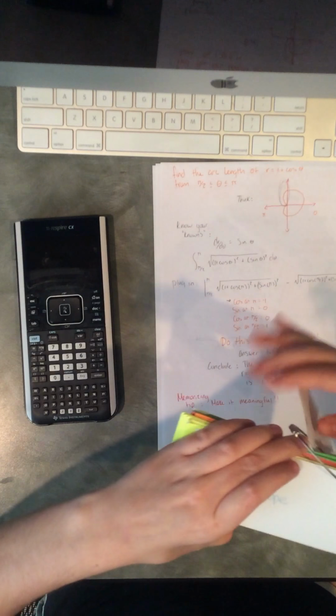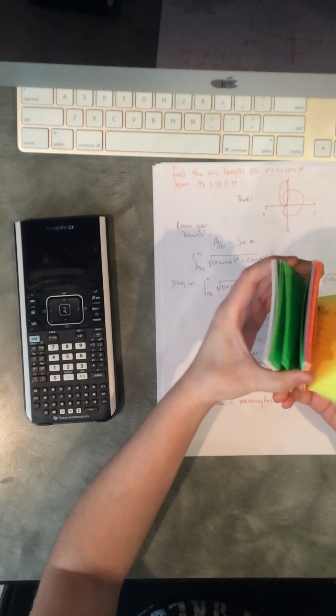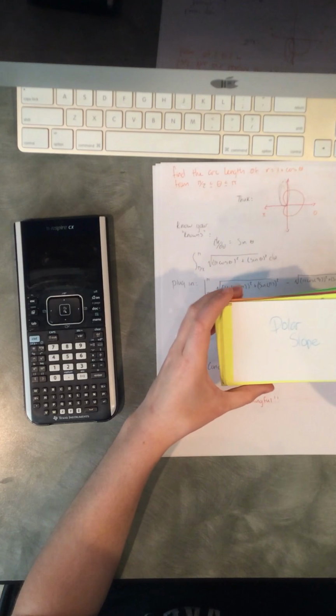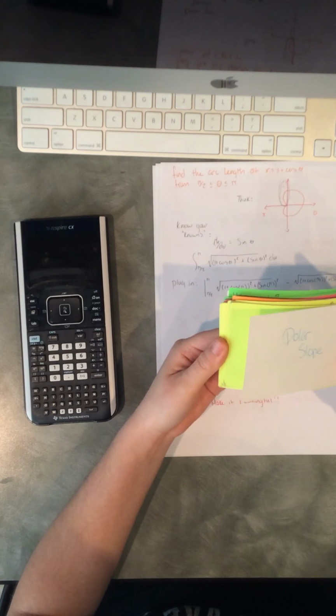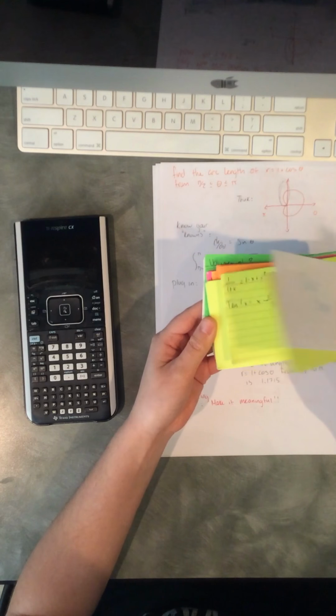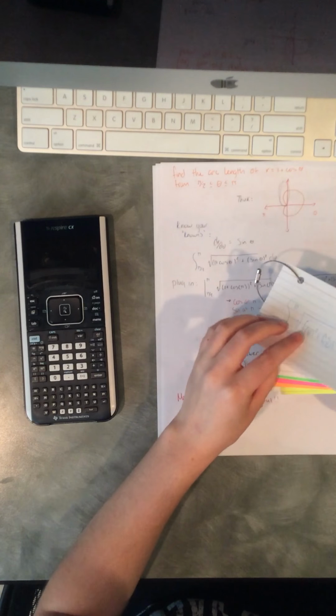Mr. Arthur has had us make little flashcards, and they're different colors, as you can see. We have green, orange, pink, yellow, whatever. We just go through these in class every day. Just flip through them, make whatever you're learning onto these flashcards. You can even do this at home. Obviously I have one for polar arc length, and I just flip it over.